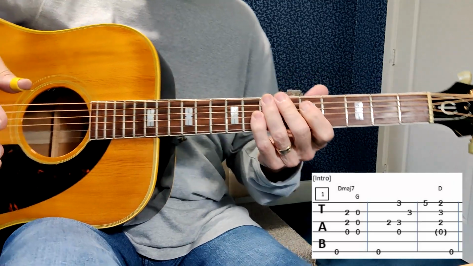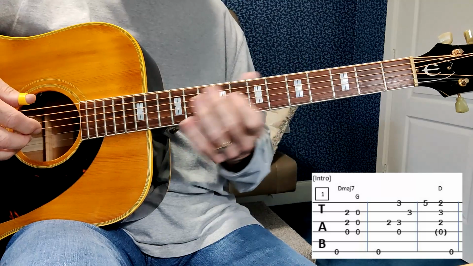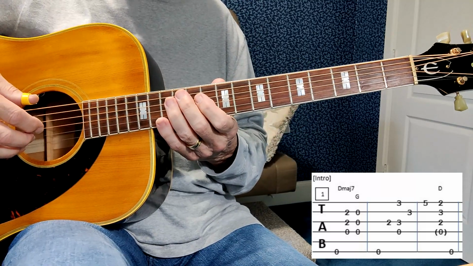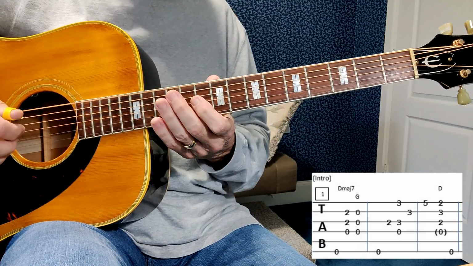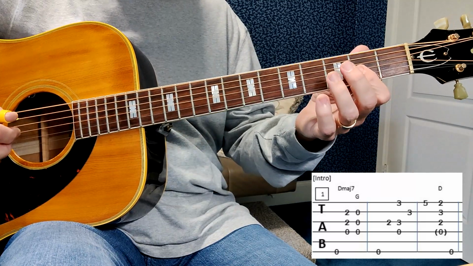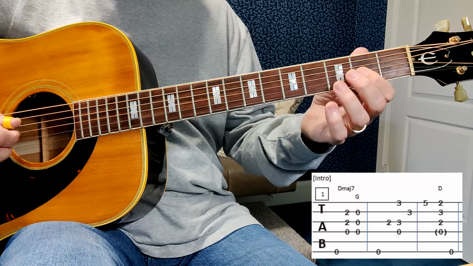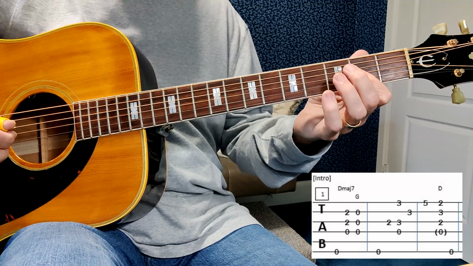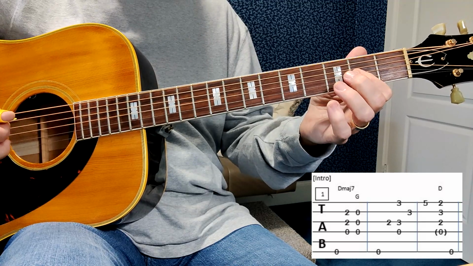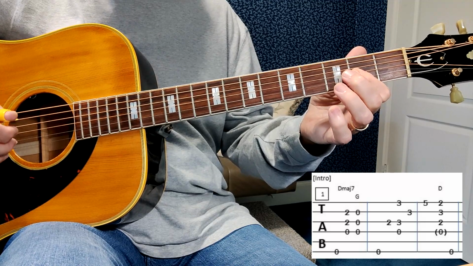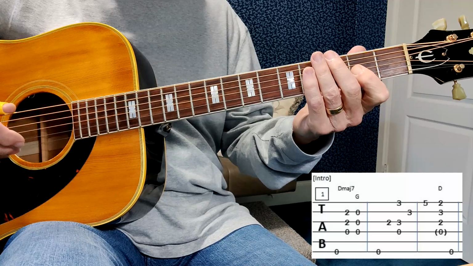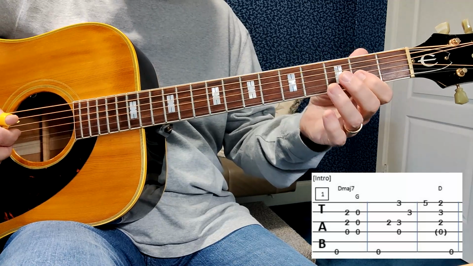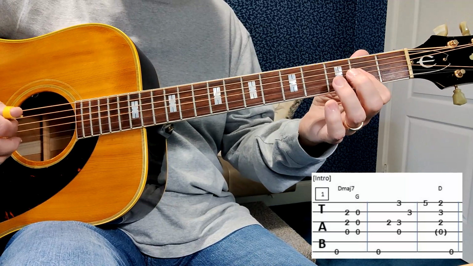Now the song starts off, the first measure starts off with the low D played on the open 6th string. And then you place a half bar on the 2nd fret, play the open 4th string, play the 2nd fret of the 3rd string, and then the 2nd fret of the 2nd string. And the 1st string is not played for this chord. So it sounds like this.